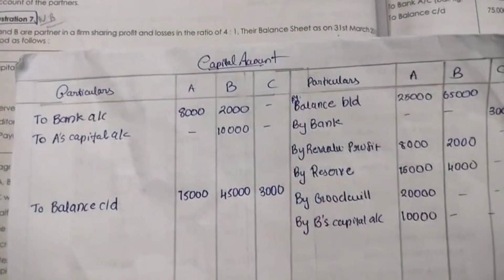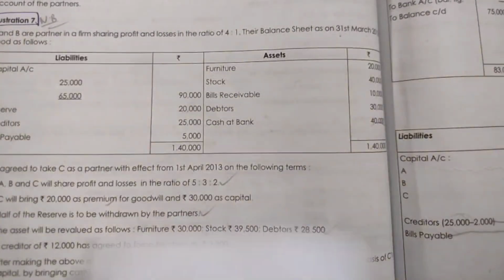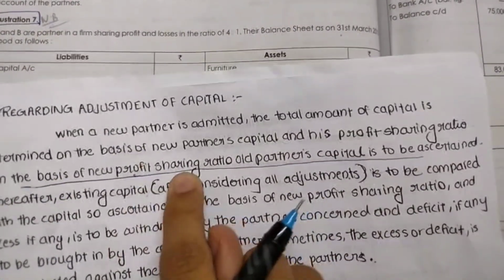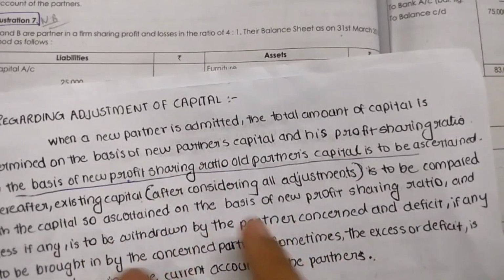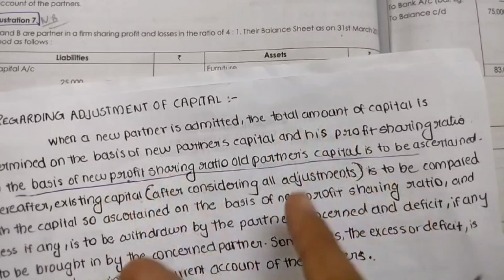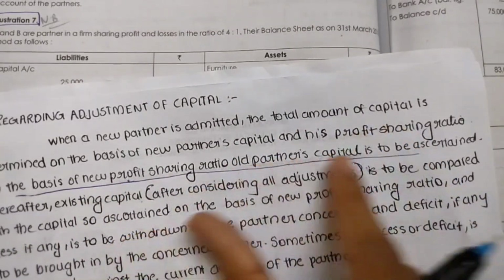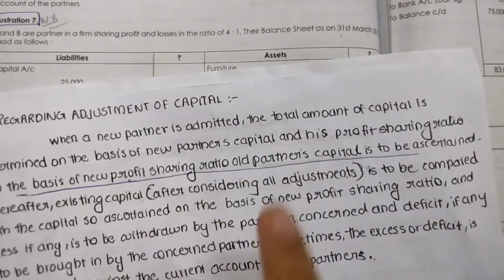What did I actually do here? On the basis of new profit sharing ratio, we found all partners' capital. New profit sharing ratio is the profit ratio. In order to find all partners' capital accounts, we first find the firm's capital.